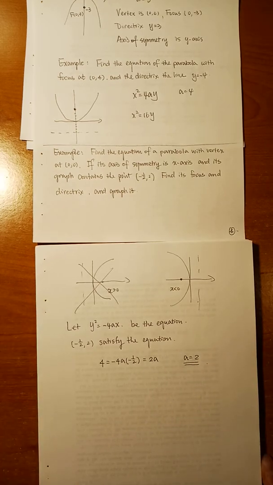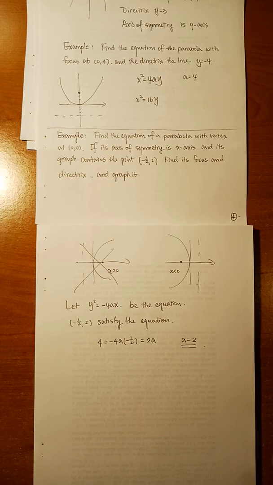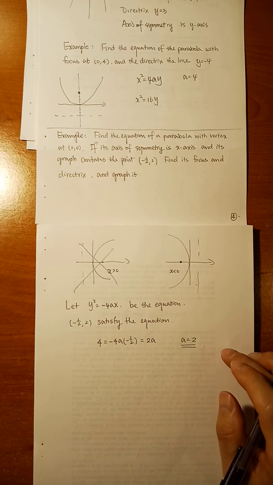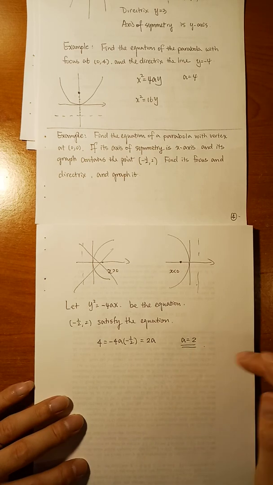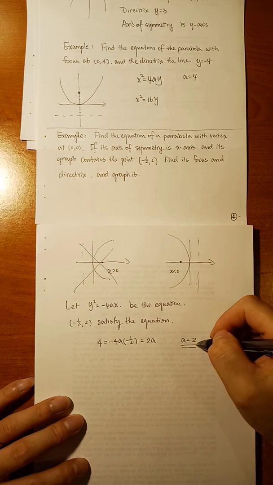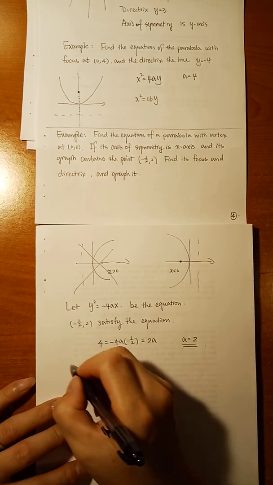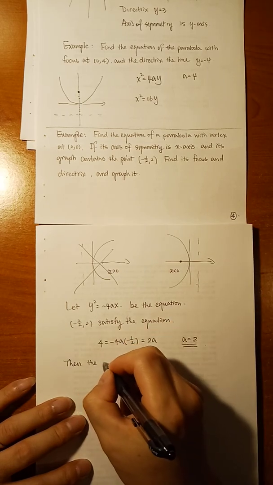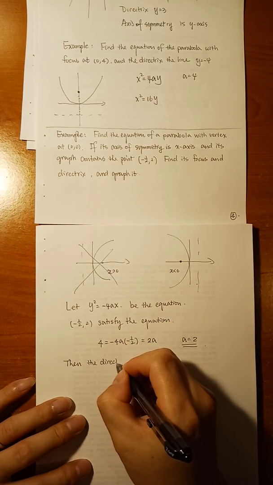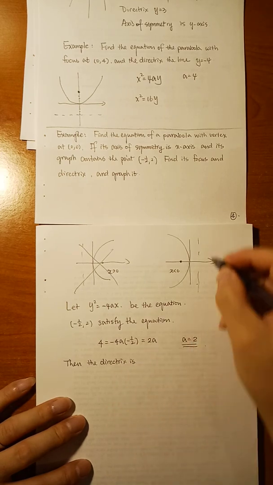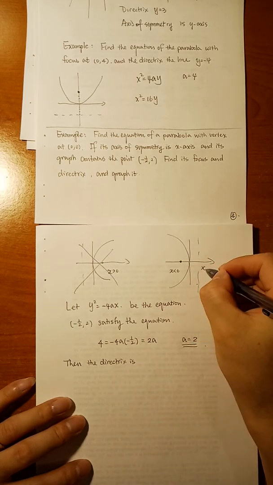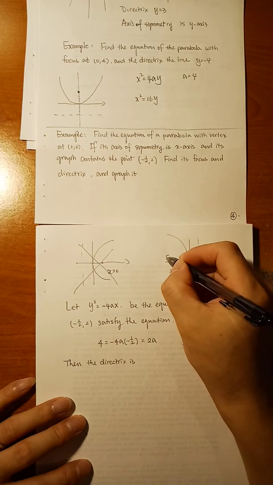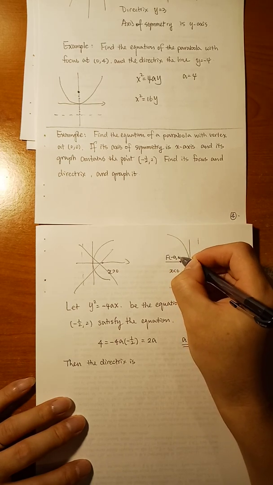Okay, so remember in the standard form equation of a parabola, a is the only unknown letter. Once you determine this a, you determine everything. For this one, a is 2, then from the graph you can see the directrix is x equal to a, and the focus is (negative a, 0).